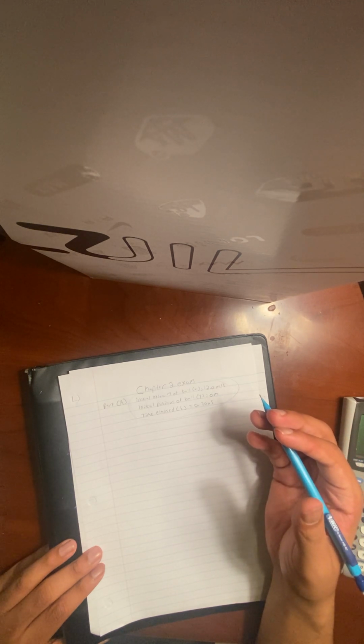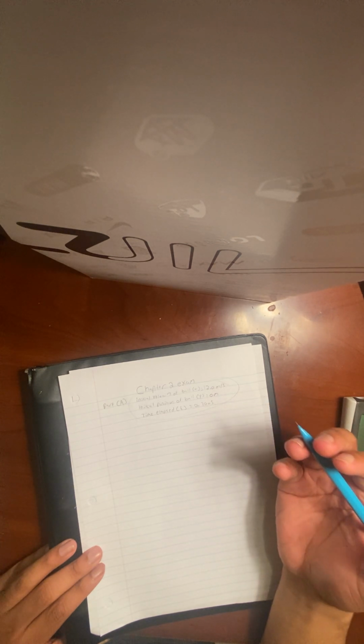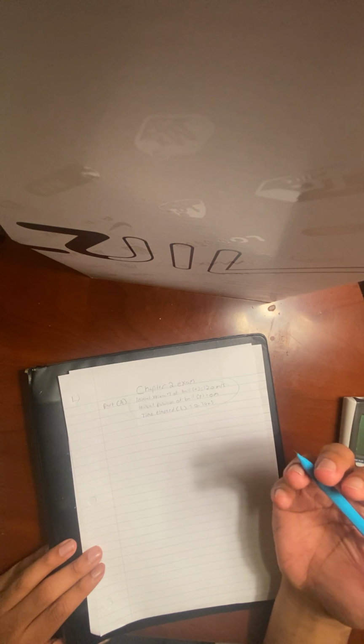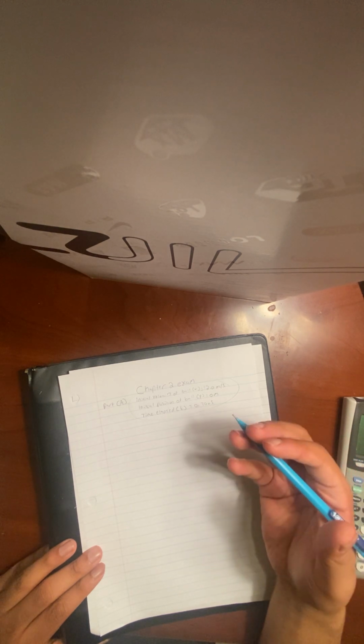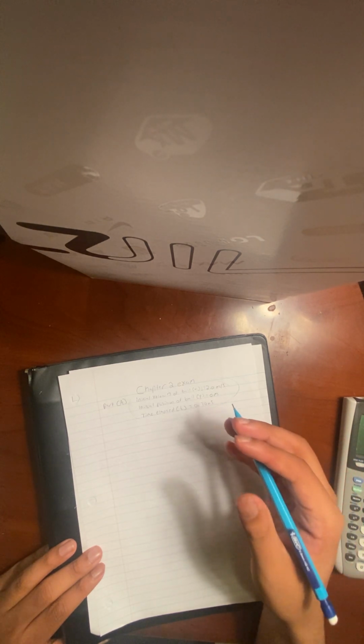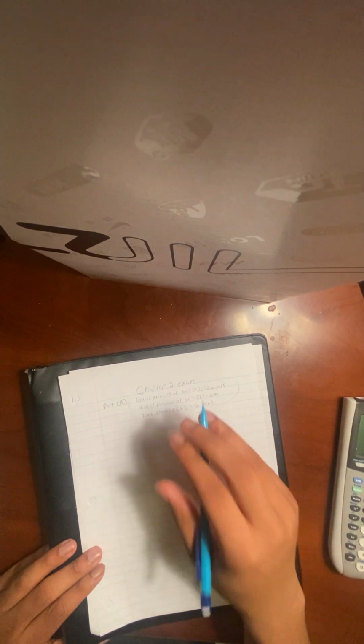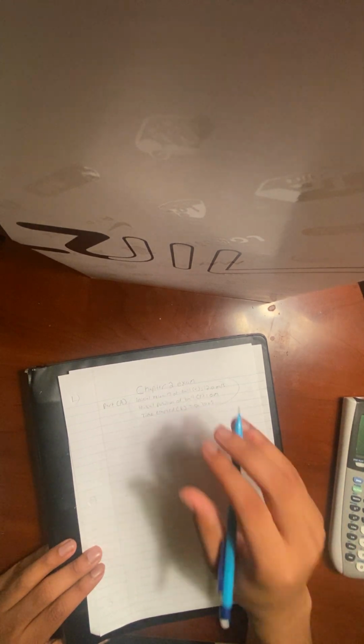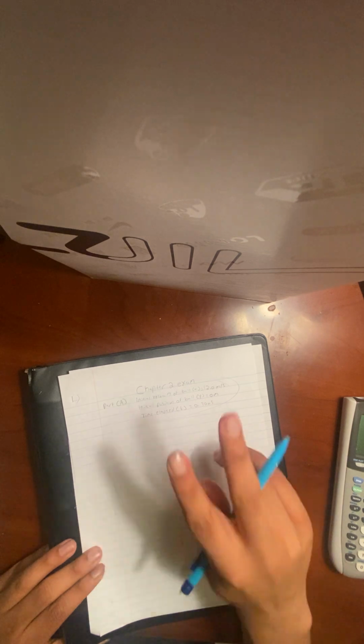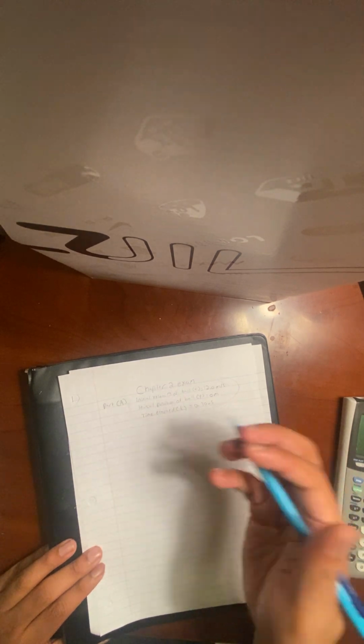So our next step is we're going to have to use the equation of motion, which can be found in the textbook section 2.4, in table 2.5, and it's the second equation in that table.